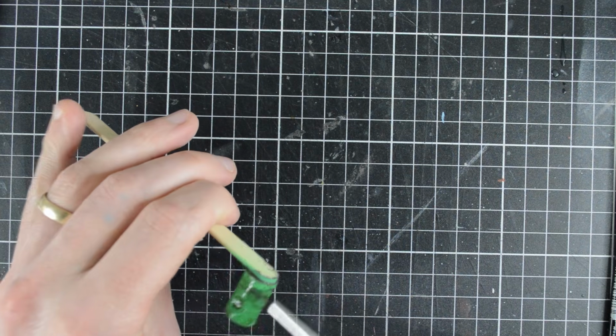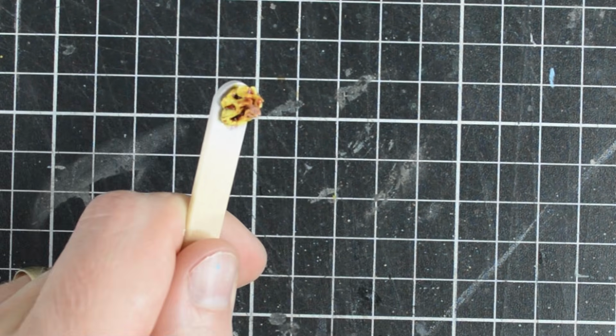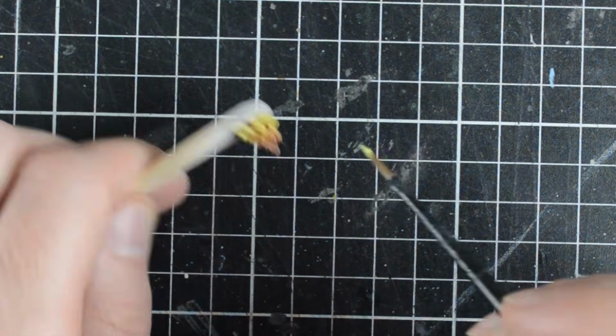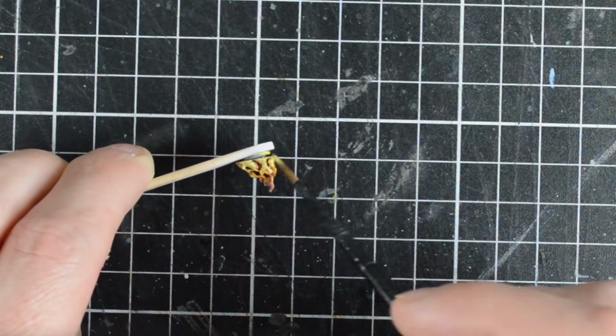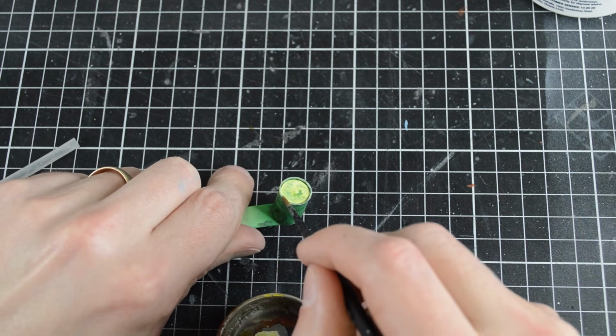I also painted up the flame that came with the TT combat kit, which would later be fixed to the top of the barrel. I used a series of washes and highlights to create a flame effect, and then painted a rough glow around the top of the barrel.